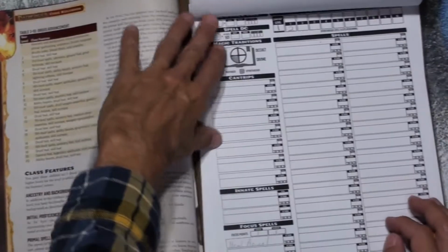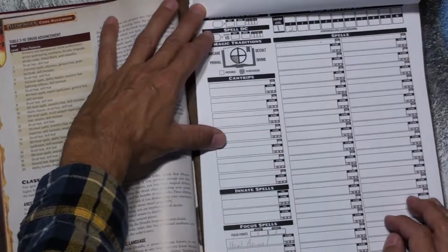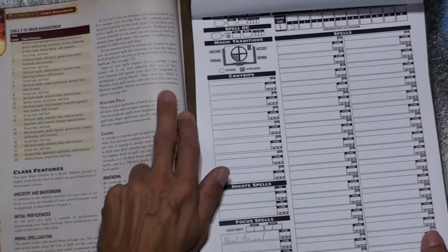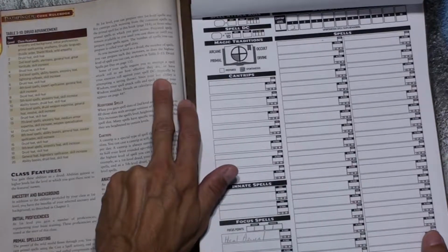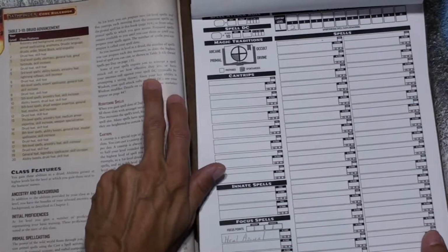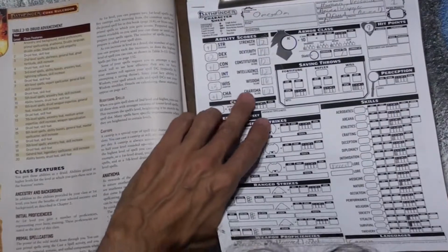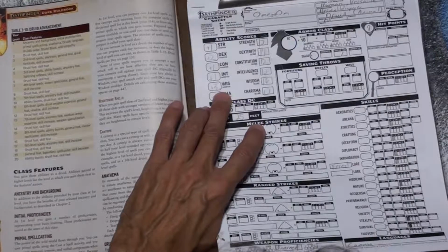And we'll do the spell attack and spell DC. It says right here it goes by my wisdom modifier, and the wisdom modifier is +3.